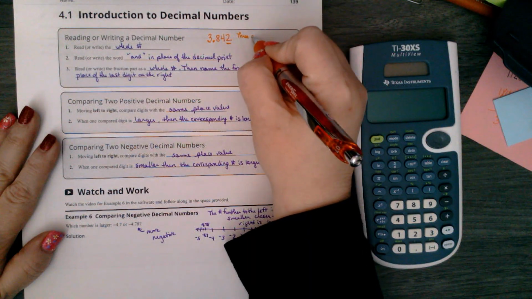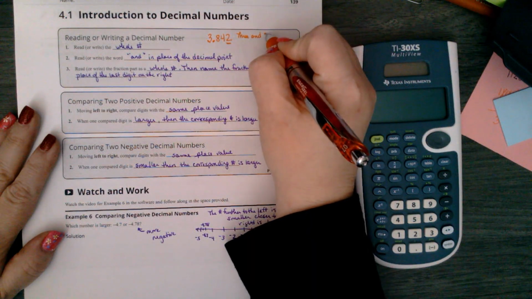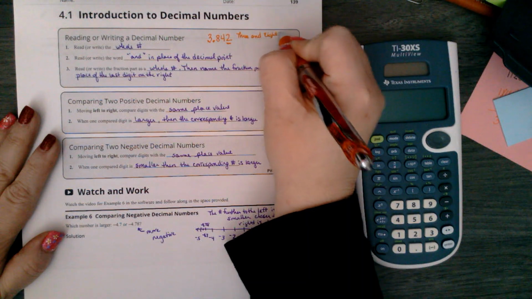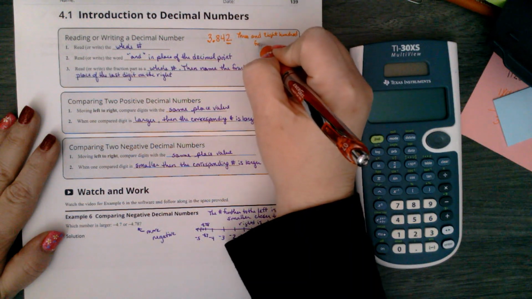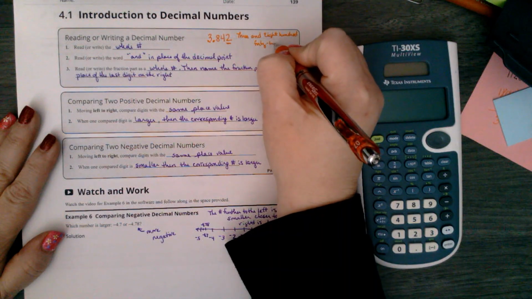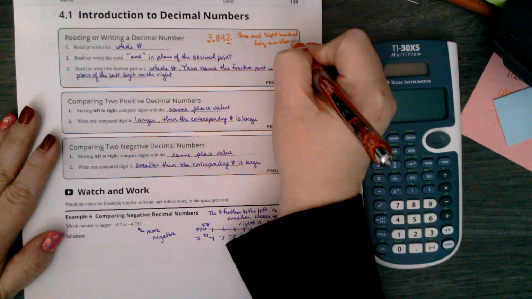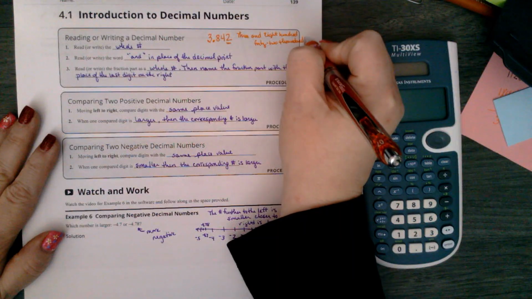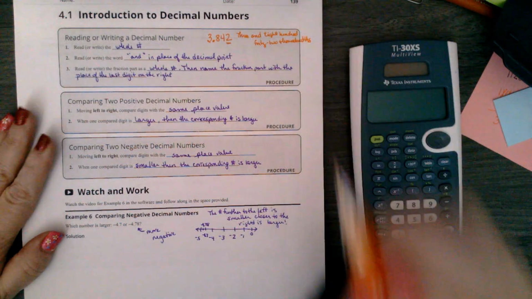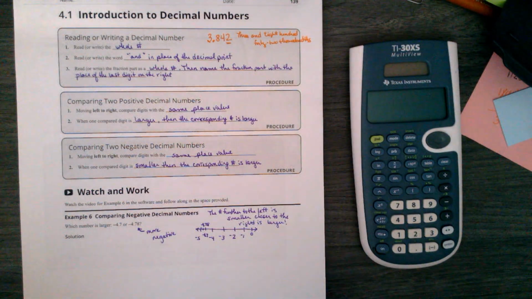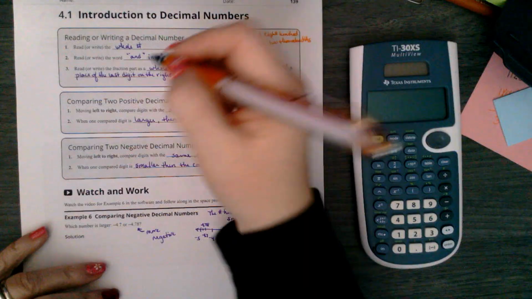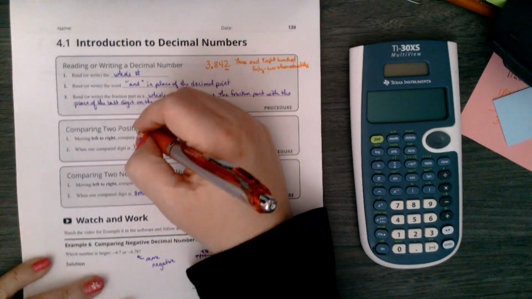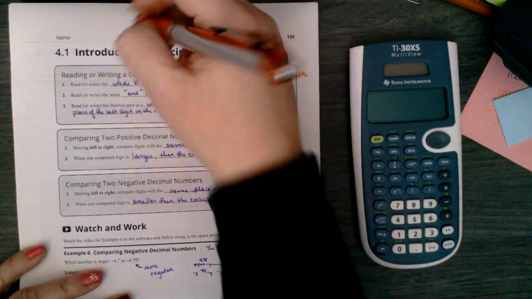So we would have to write it as 3 and 842 thousandths. If you don't know your place value, you need to learn them. There are some people who never learned them. So a short little introduction to it.